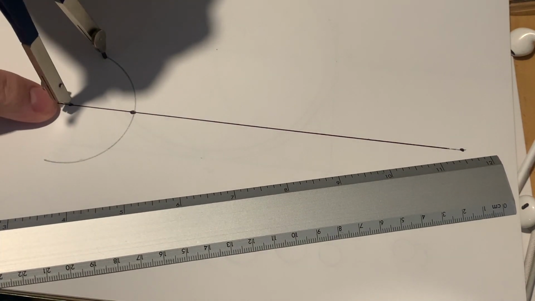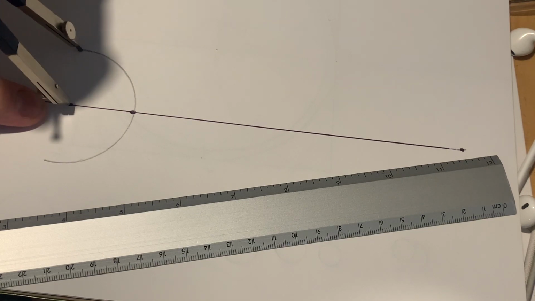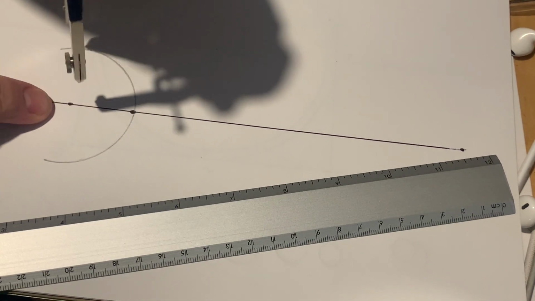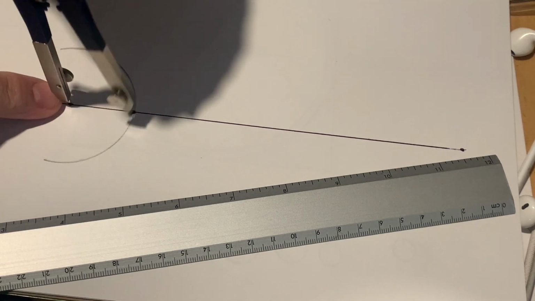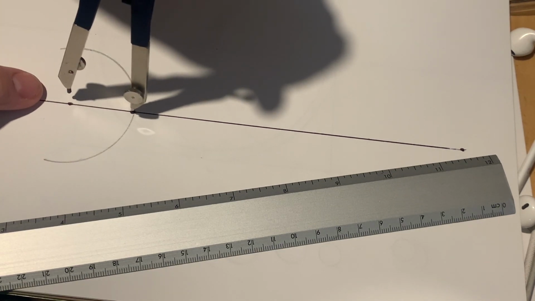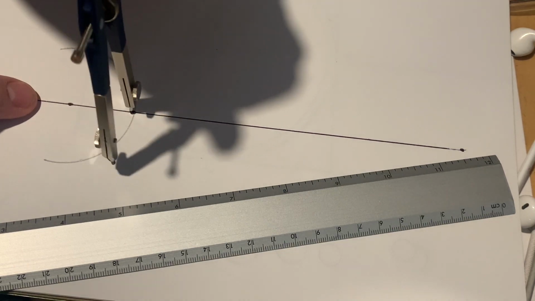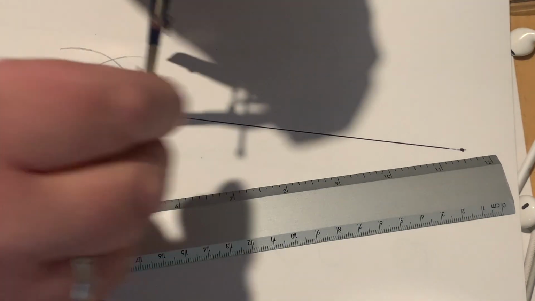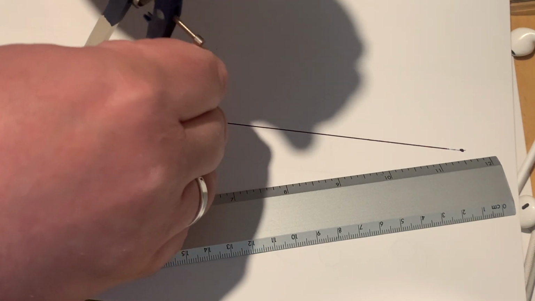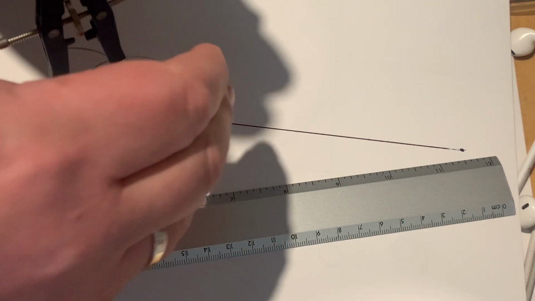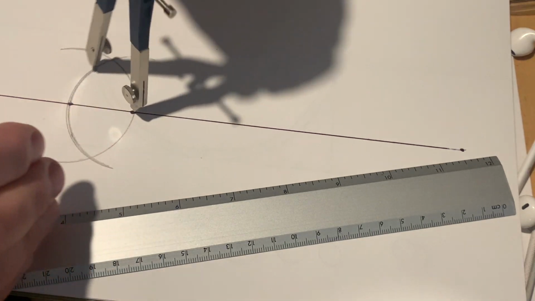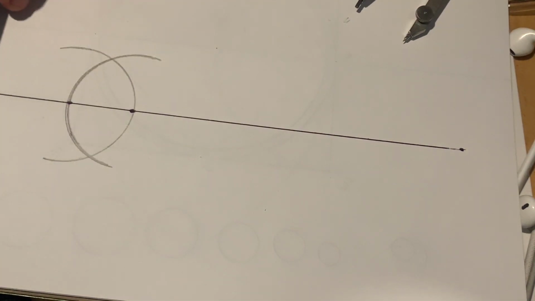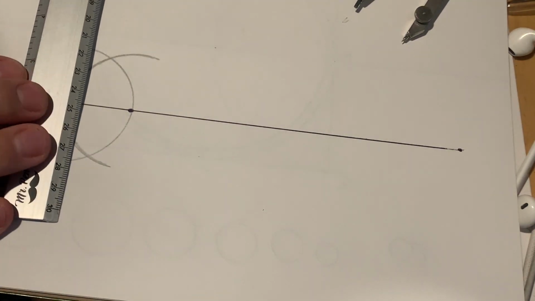And so what we do is we put our compass point on one of these points and measure to the other and arc that line. We then arc it in the other direction. That wasn't very good. That's better.